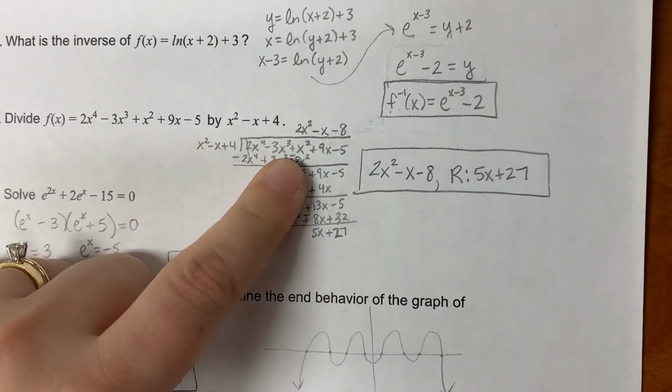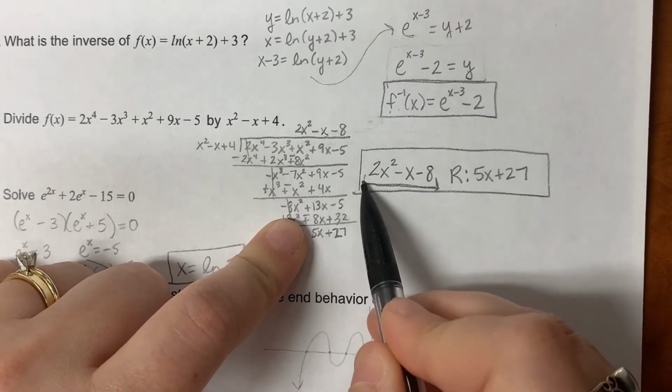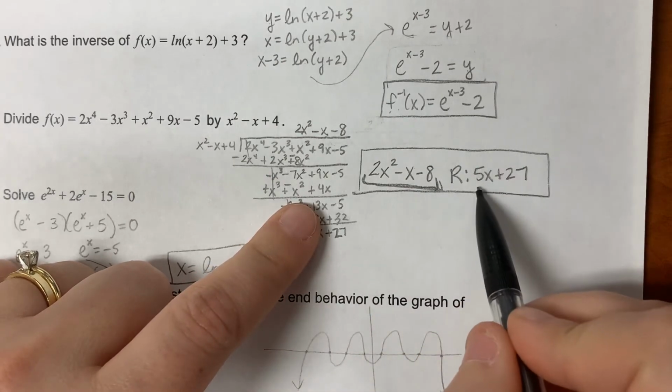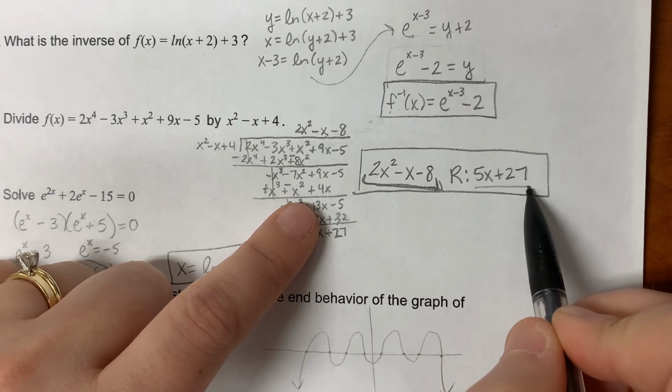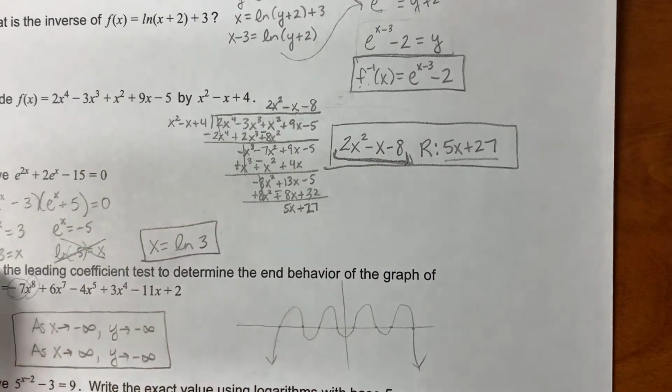This one asked me to divide, so that was long division. I wrote it out as here's my function for the division part, and then this was my remainder. That's on the exam. That's how they will ask you to list your answer.